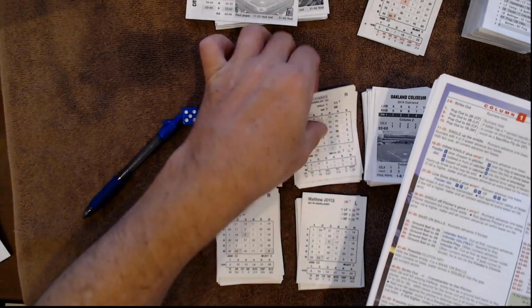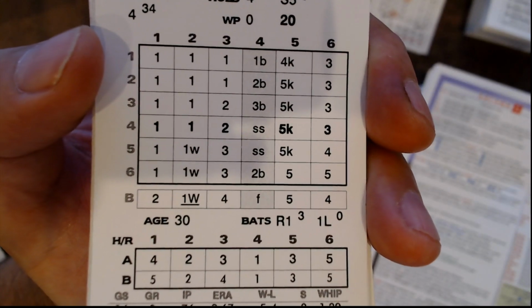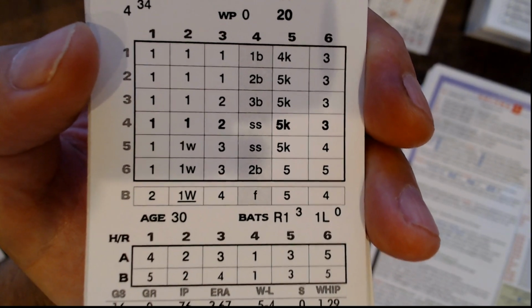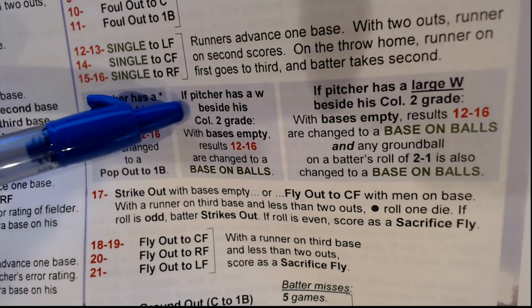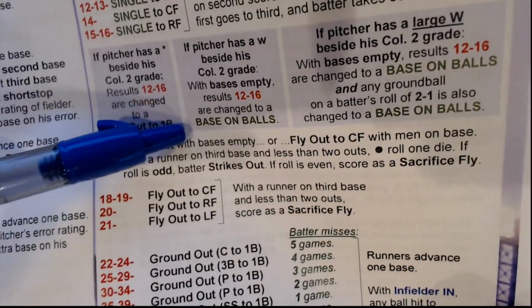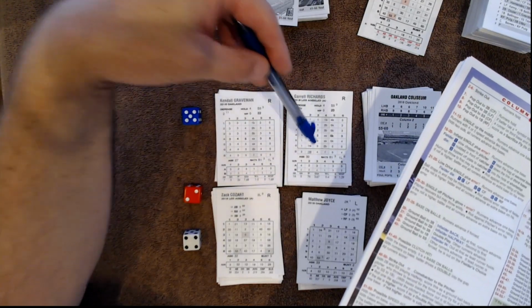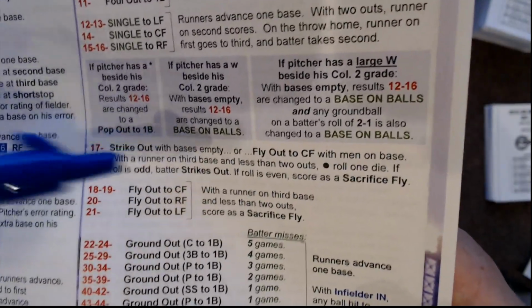So remember how I was telling you, sometimes you'll find other things. Here's a good example of this. If we look at Garrett Richards here, on his column 2, he's got a 1W in the 2-5 and a 1W in the 2-6. So in this case, if the pitcher has a W beside his column 2 grade with bases empty, results between 12 and 16 are going to be changed to a base on balls. So he's going to give up more walks based on having the W there. You'll start to learn that as you play more and more.